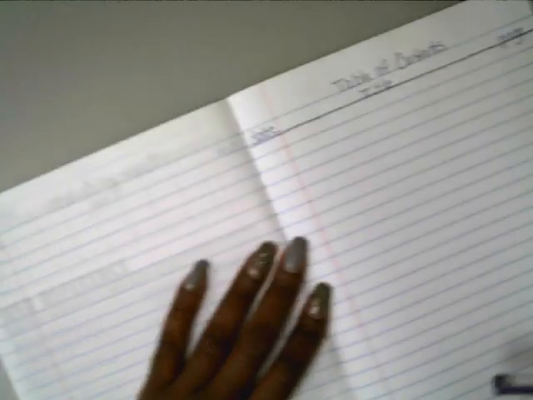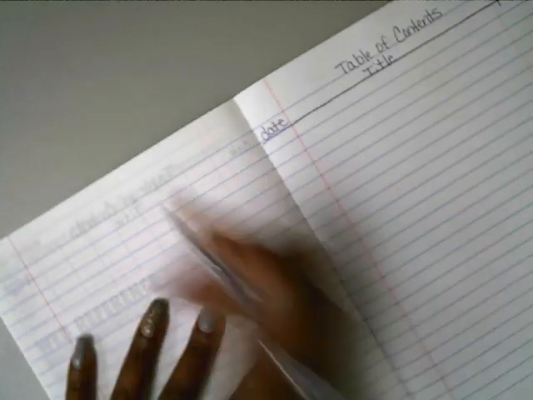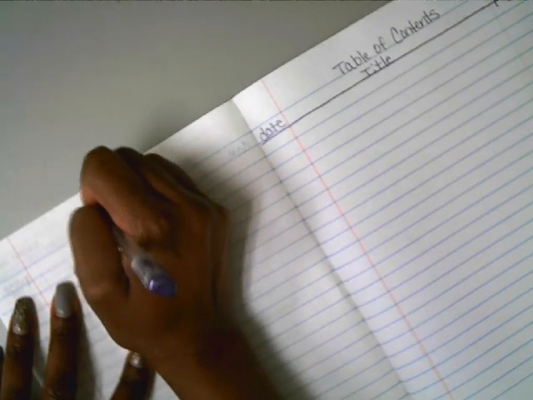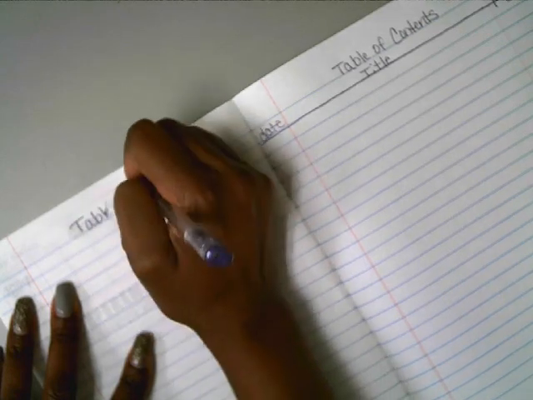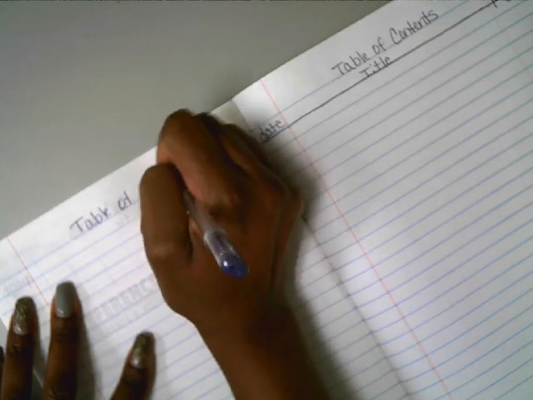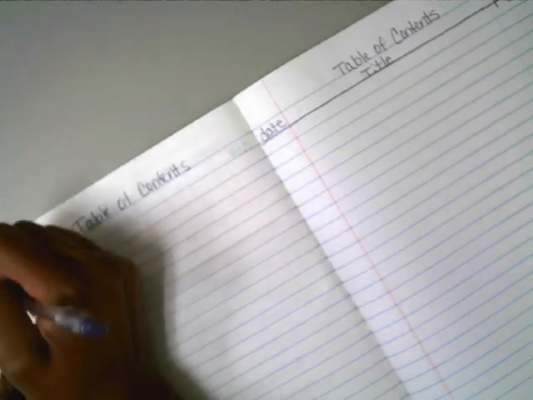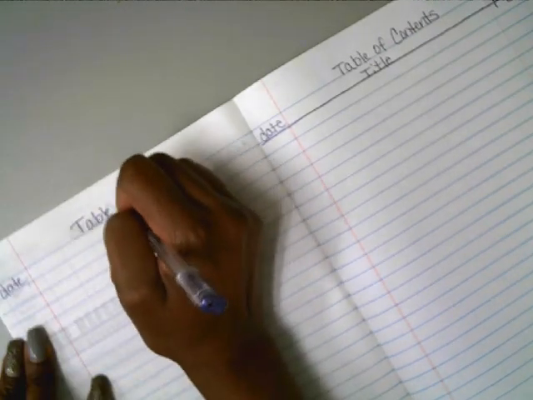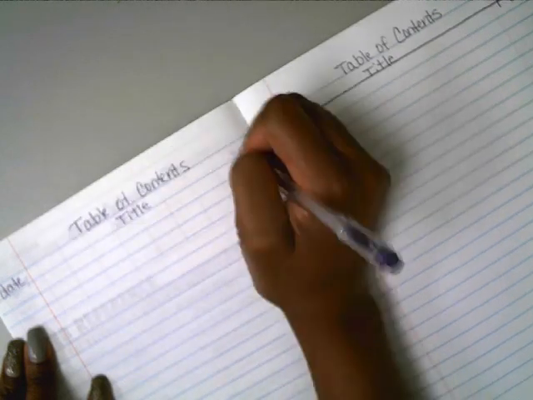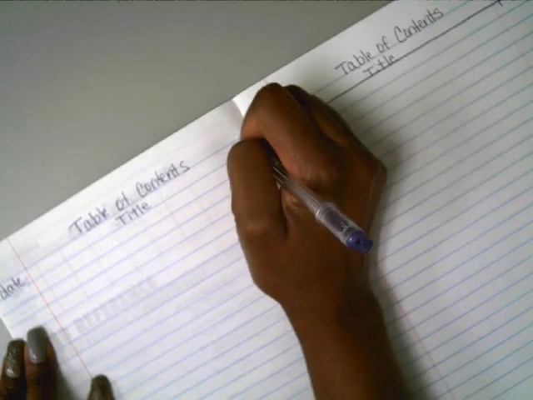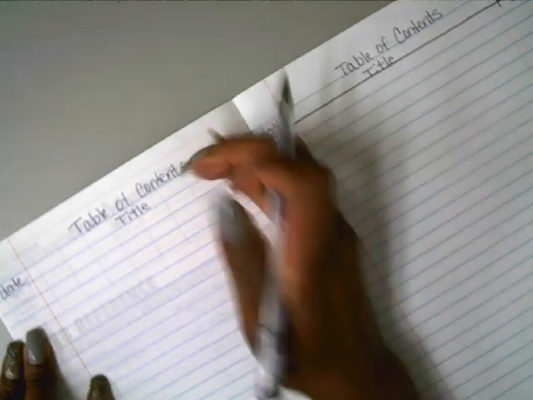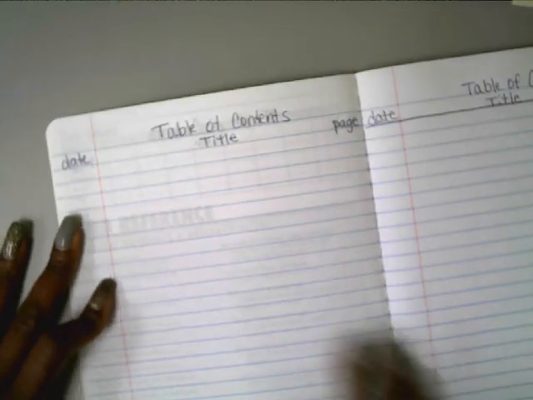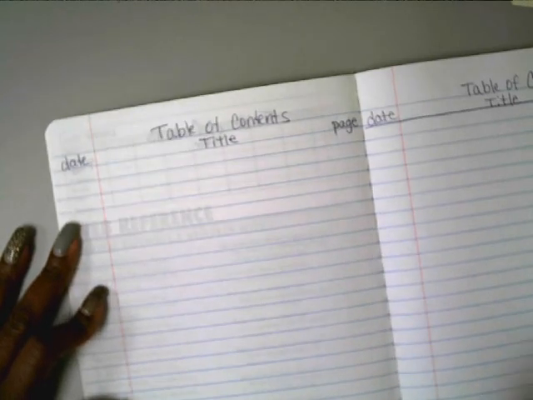Once you do it on that side, you're going to go back over to the opposite side and do the same thing. Table of contents, date, title, and page. Again, make sure the word page is outside that right hand margin and the word date is on the outside of the left side margin.